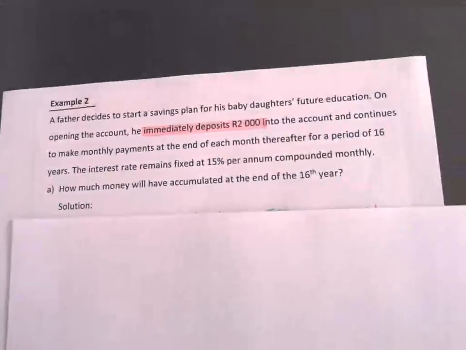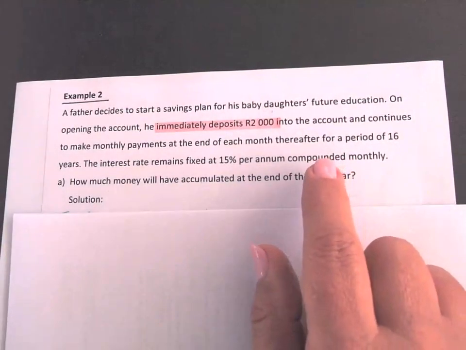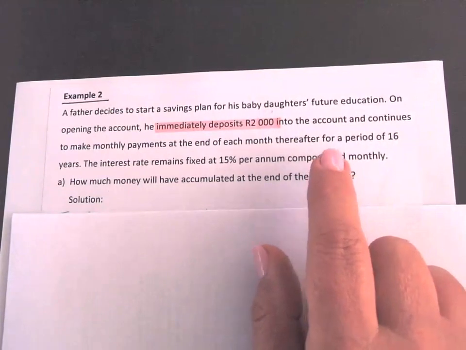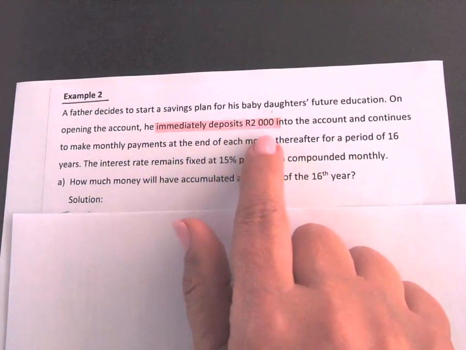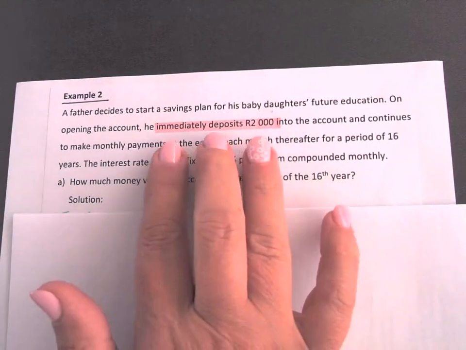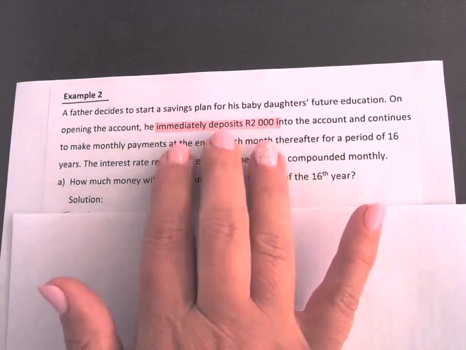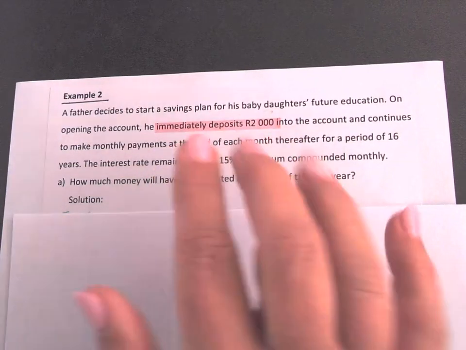A father decides to start a savings plan for his baby daughter. On opening the account, he immediately deposits 2,000 rand into the account. What does that mean? T0 gets an amount and it's N plus 1.